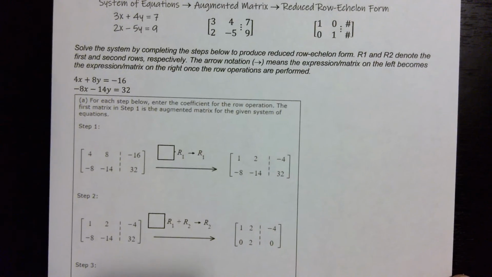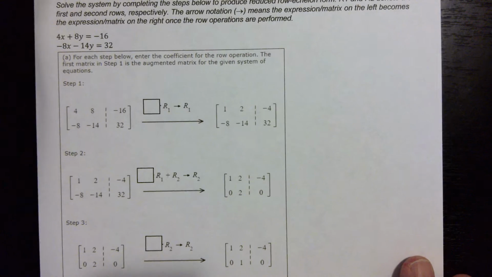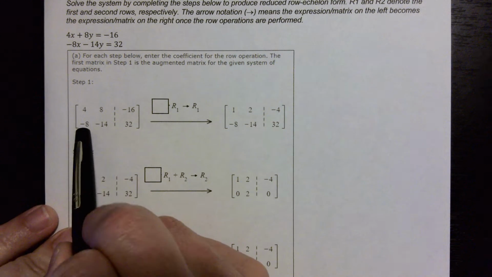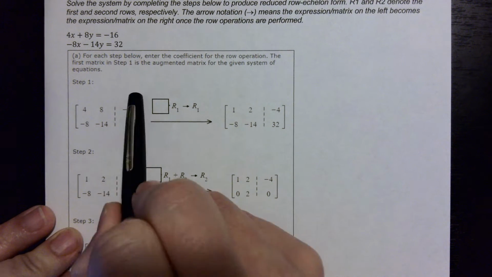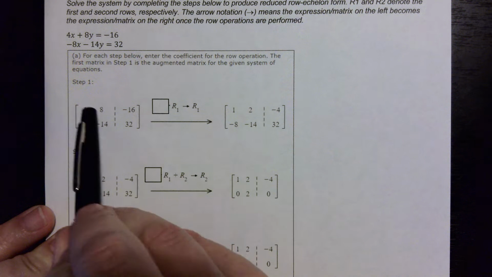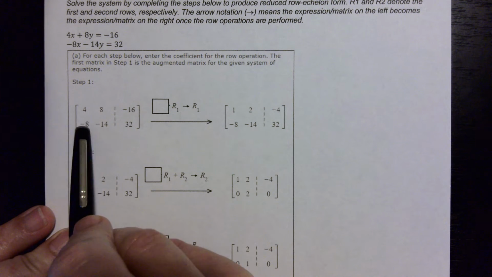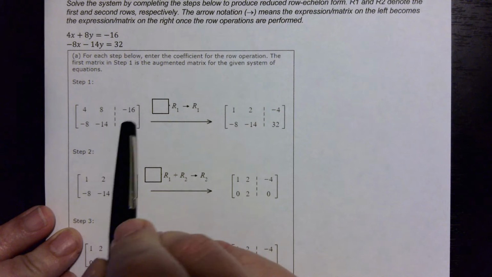Okay, so let's take a look at our first problem. We've got 4x plus 8y equals -16 and -8x minus 14y equals 32. So they've already put it into the matrix for us here. Okay, so 4x, 8y, -16, -8x, -14y, 32.